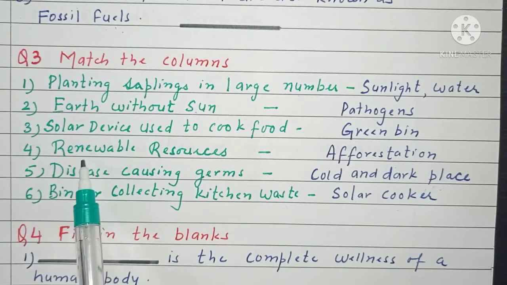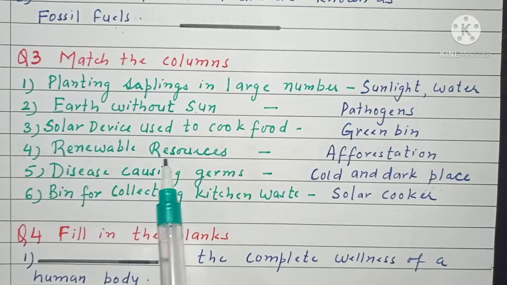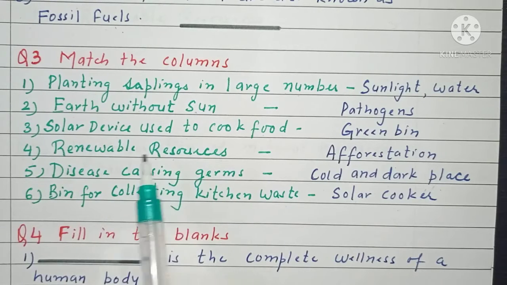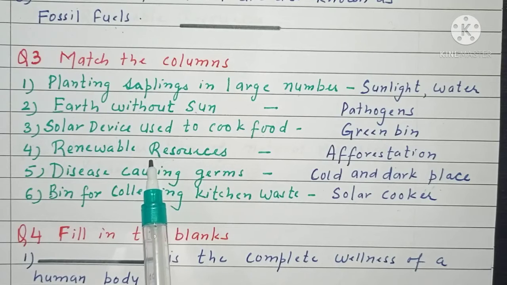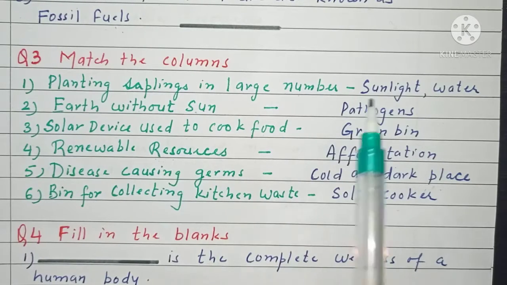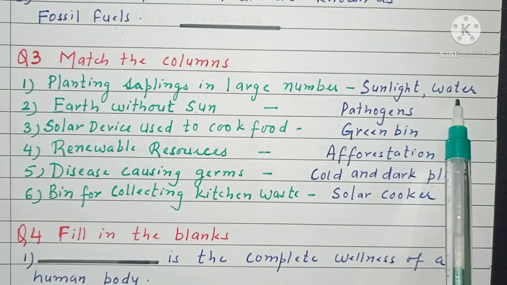Fourth part is renewable resources. Renewable means which can be renewed, which are present here on earth, and these can be renewed. So these are sunlight and water.